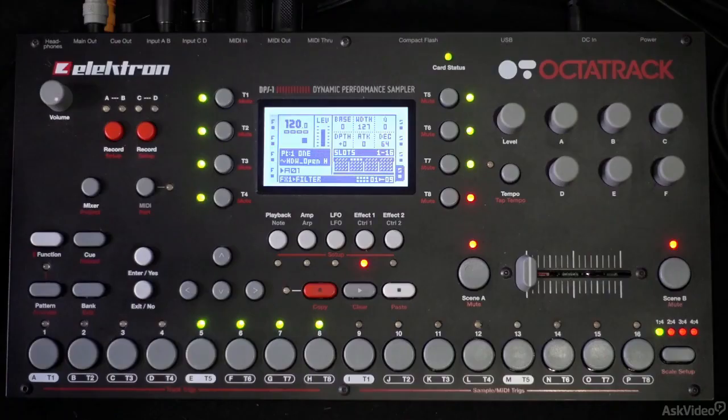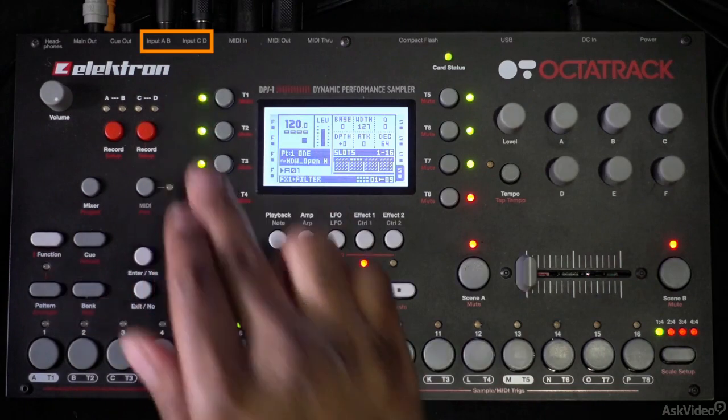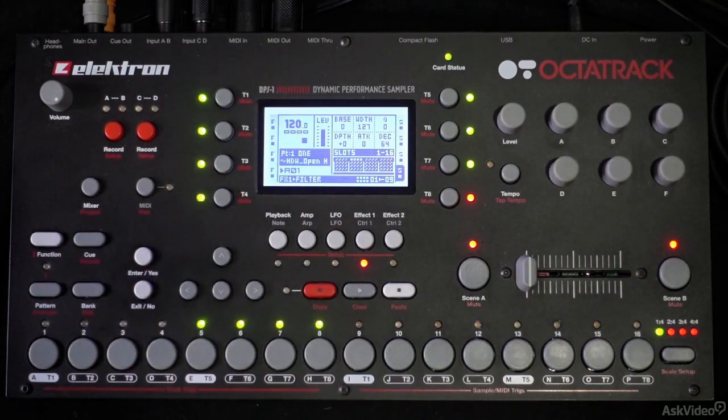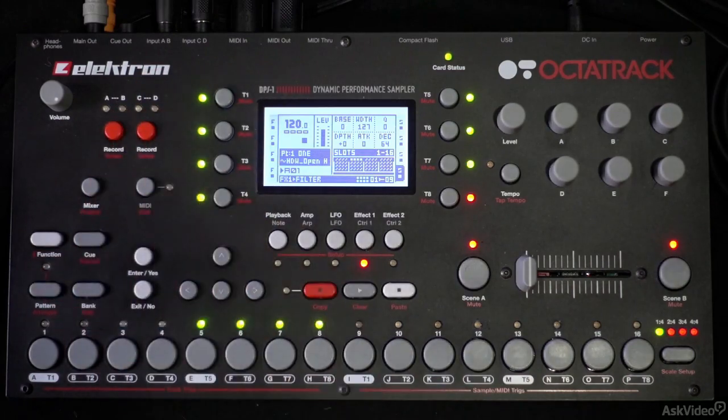All right, so now we can finally start sampling. The Octatrack has two stereo inputs. There's input AB and there's input CD. The way I have this currently set up is coming into input AB is the output from another computer, and it happens to just be playing a bunch of royalty-free music from YouTube.